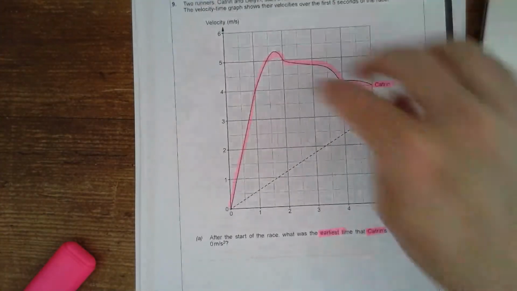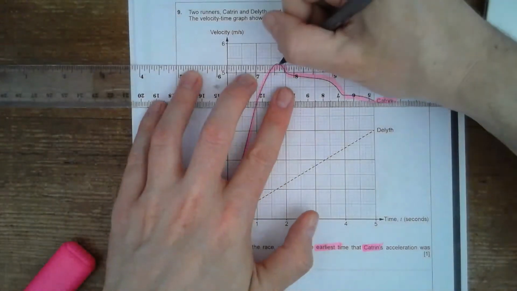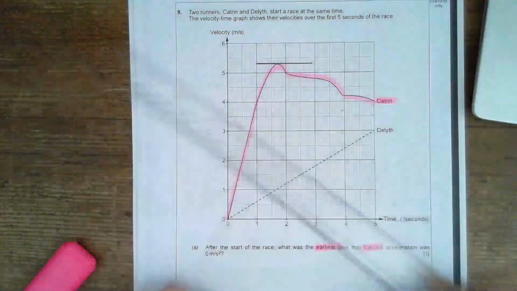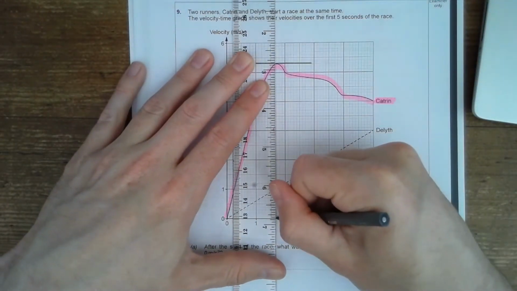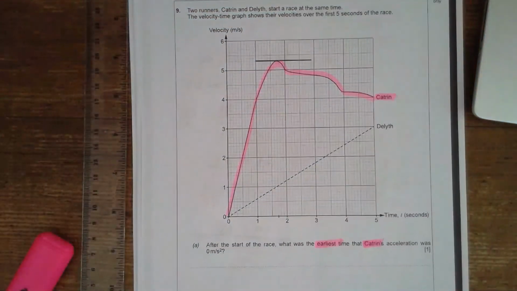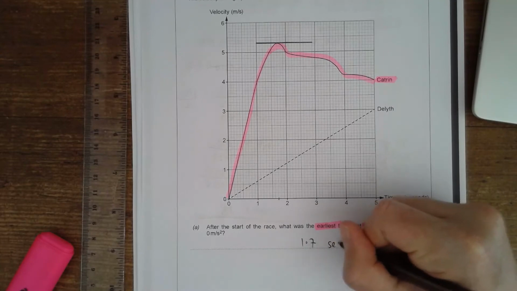You can argue that it's flat there, but the earliest time where I see my ruler absolutely parallel to the x-axis is there. So I just want to come off and read that value, which is 2 little squares on from 1.5, so it would be 1.7 seconds.